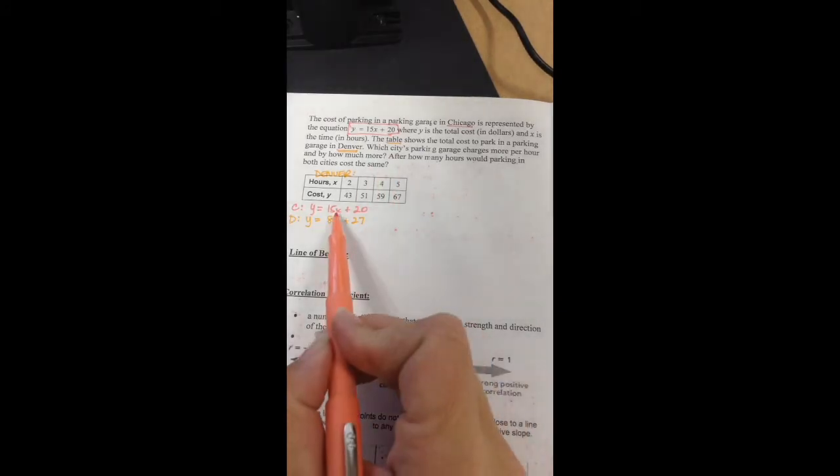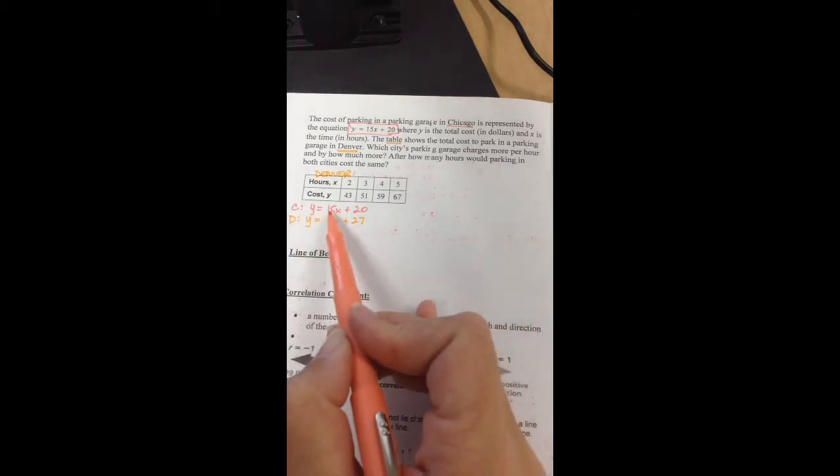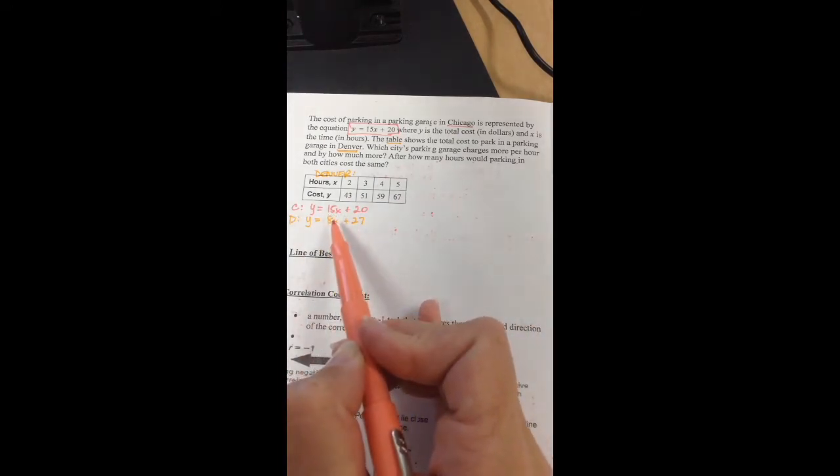The first question is, which city's parking garage charges more per hour? Well, per hour, that's the X. So which one charges more per hour? Chicago. It's got 15, and Denver only charges 8. So Chicago charges more.